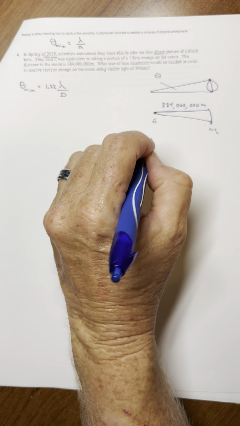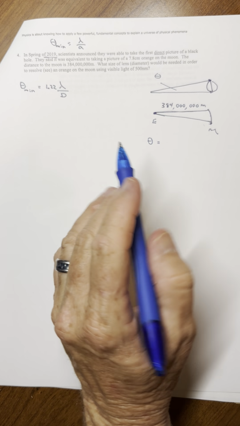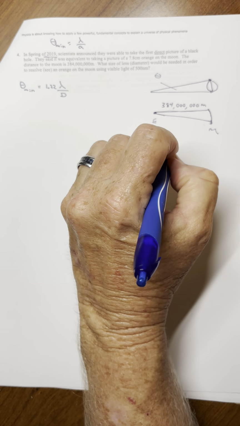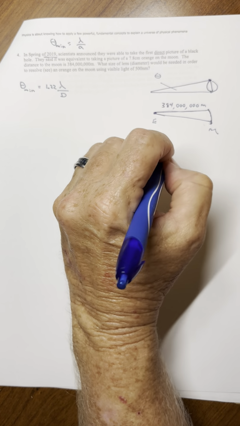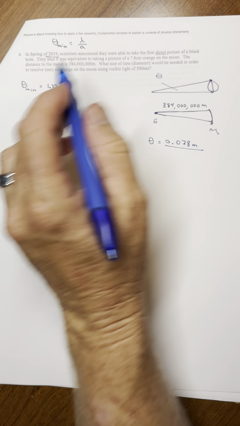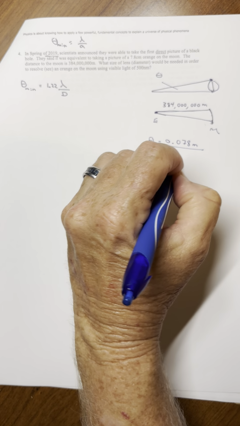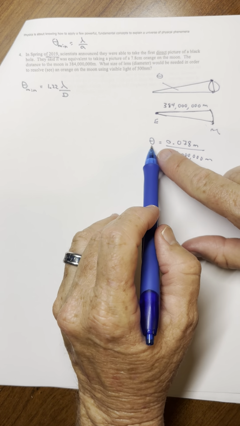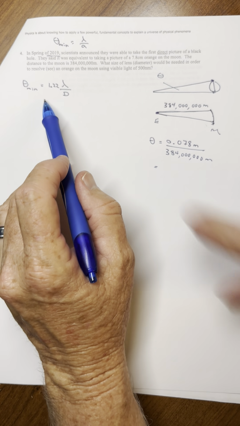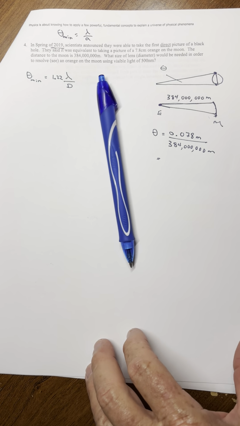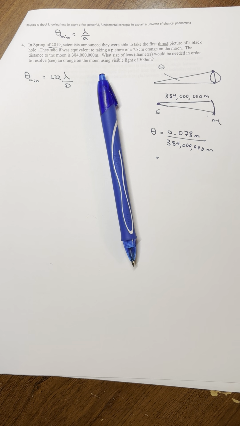And of course, the reason that's nice is because the definition of theta in radians is the arc length, which we take to be the size of whatever we're looking at. I'll write it in meters: 0.078 meters for the height of the orange, and the distance is 384 million meters. We need to resolve within this angle. So that's what needs to go over here, the ability to resolve that particular angle.